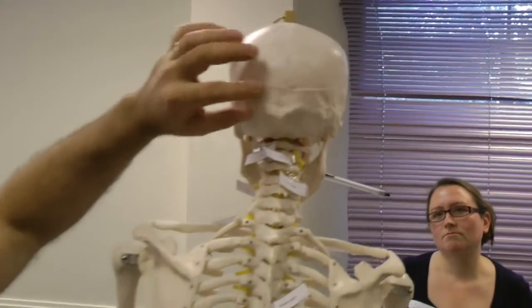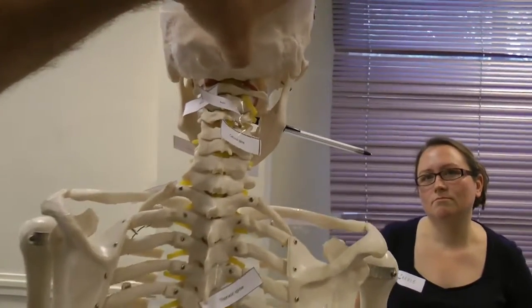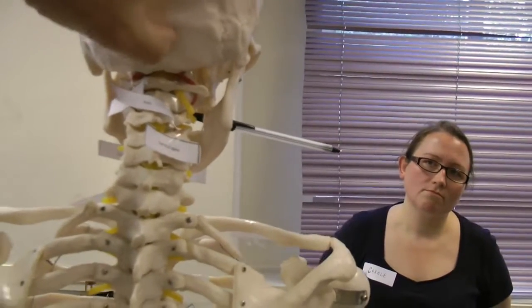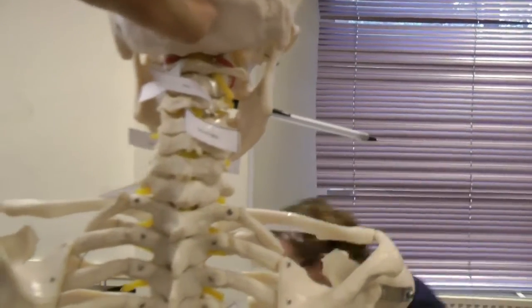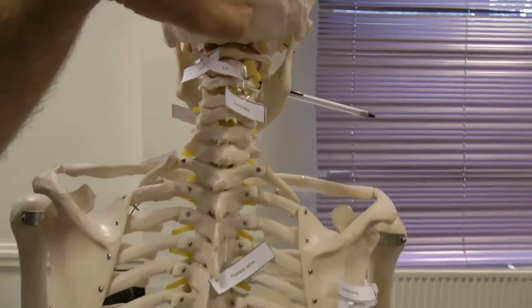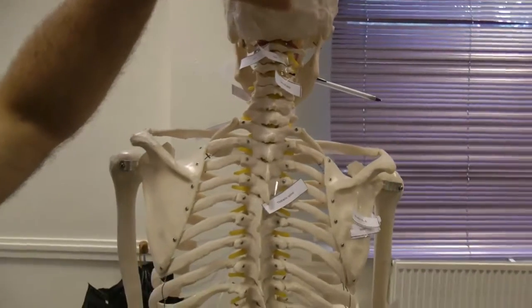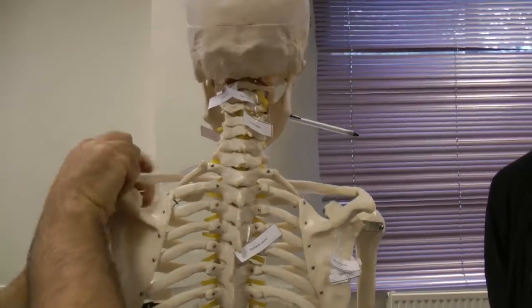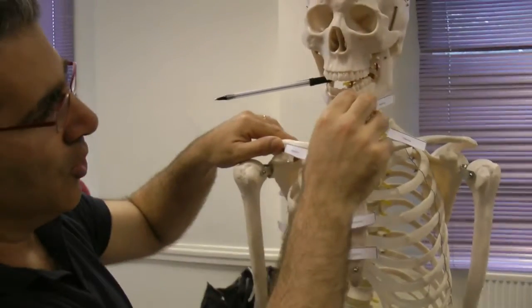So the occipital bone. Do you see this dip a little bit here? It's called the suboccipital area. So that's even more important for massage therapists. There are some small muscles there, very important to massage them. What did you call them? Suboccipital area.